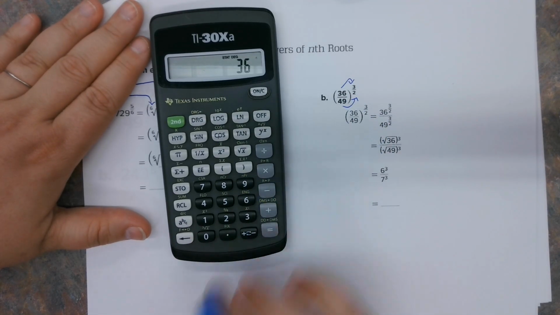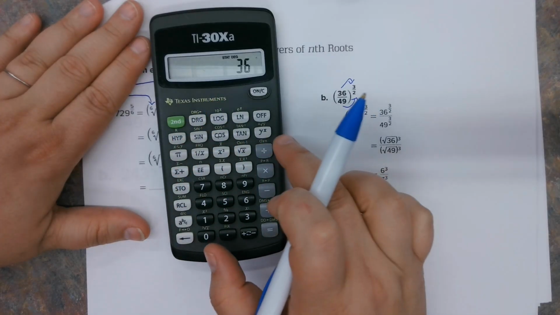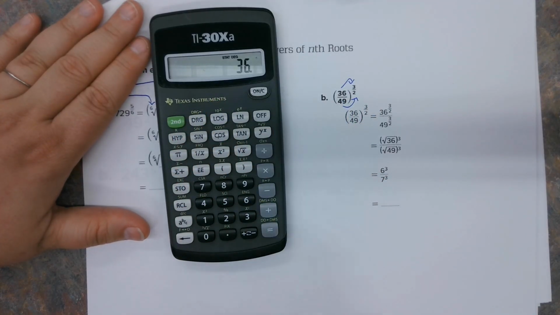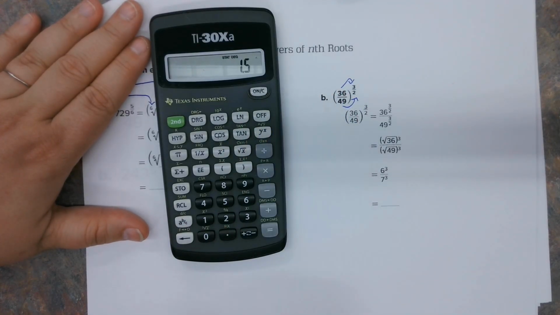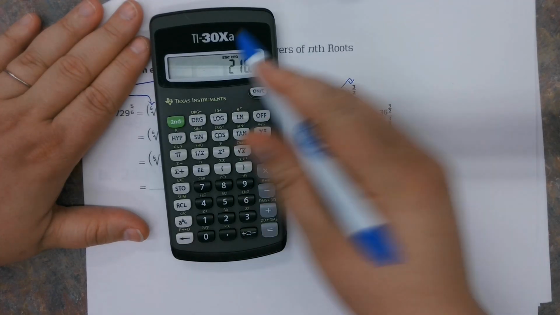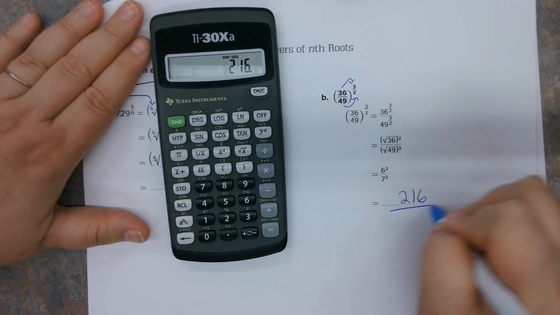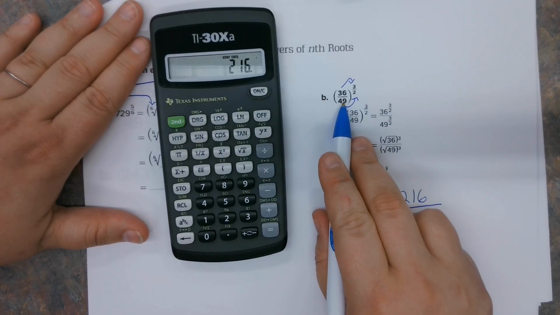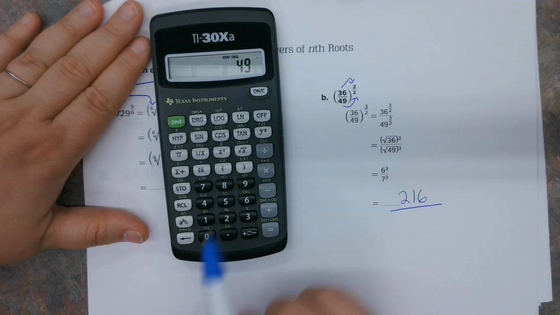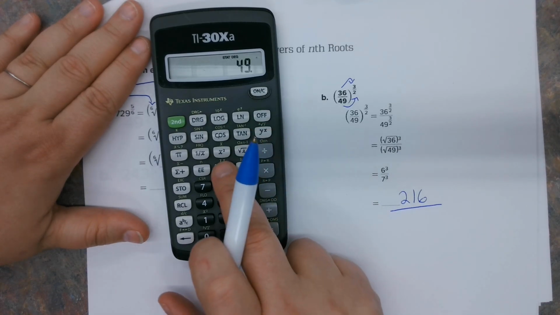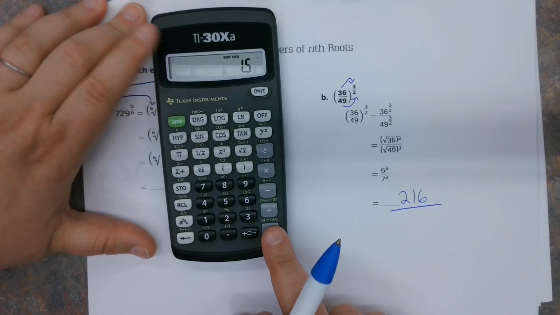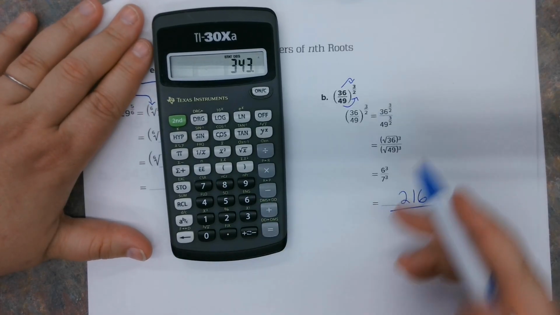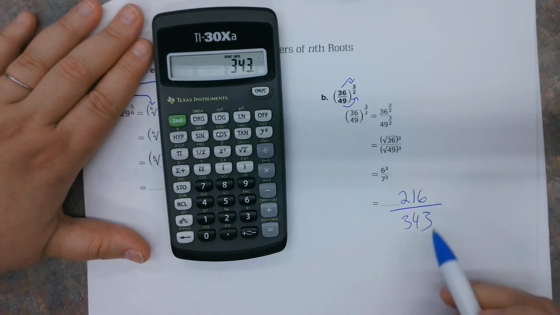Okay, so 36 caret, well, this one is the YX button, exponent, there's the bell, parenthesis, 3 divided by 2, there it turns into a fraction, press equals. My top number, my numerator, is 216. We do it again for the bottom, for the denominator. Clear? 49, exponent, parenthesis, 3 divided by 2, end parenthesis. There's my decimal, equals, bottom is 343. So this is my answer. Okay?